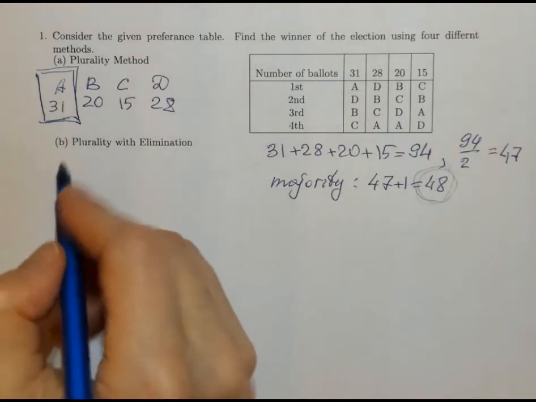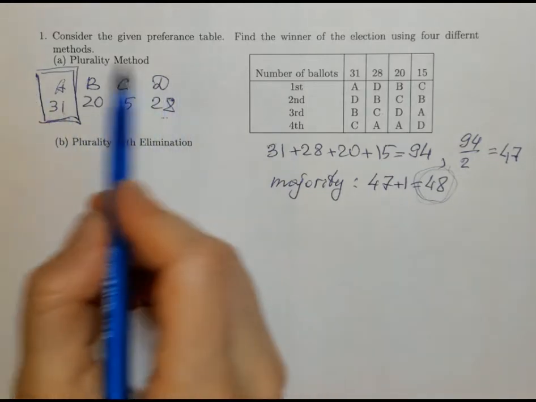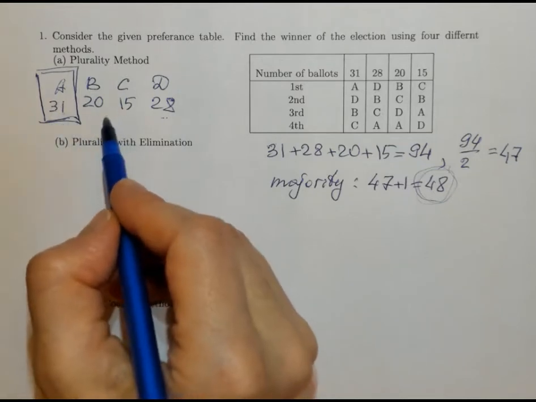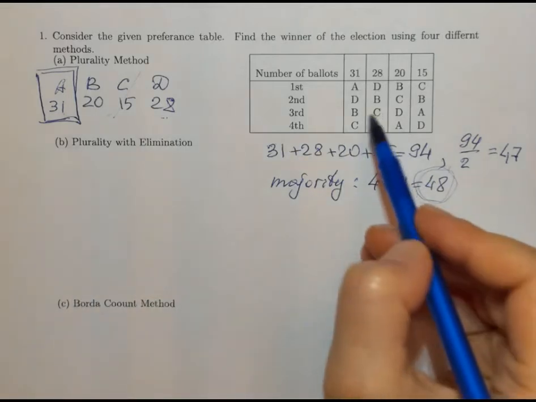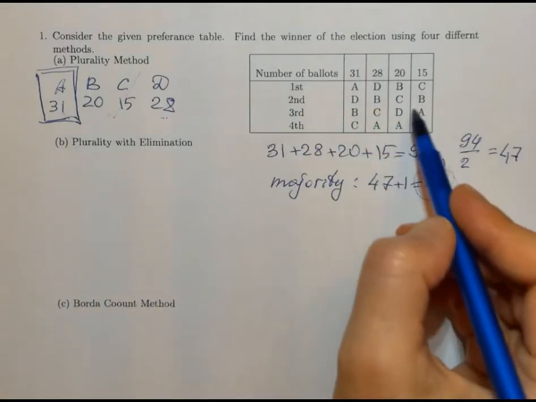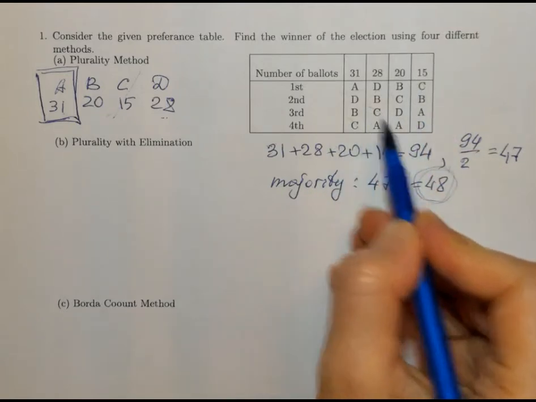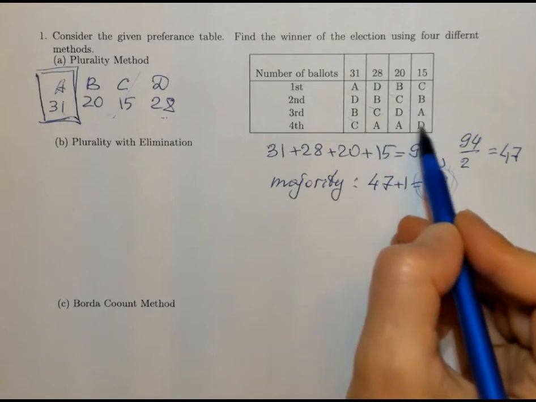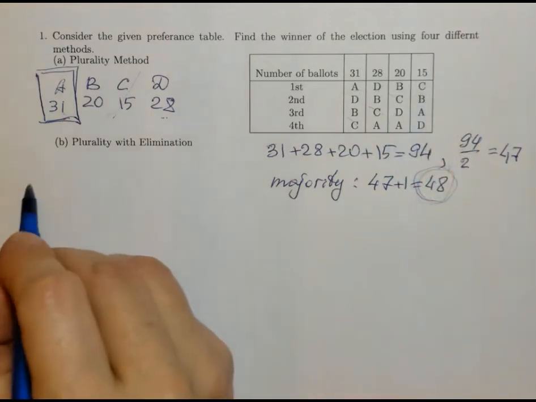So on the first step, we get the same as in the part A, and we eliminate the weakest candidate, which is C. So we can draw the table without C. So moving all candidates that are below C in each column 1 row up.